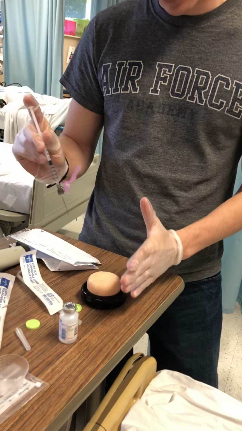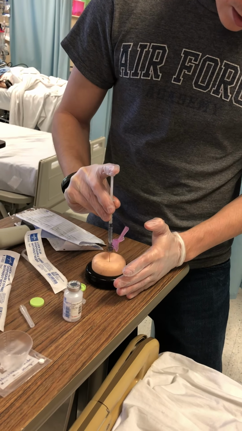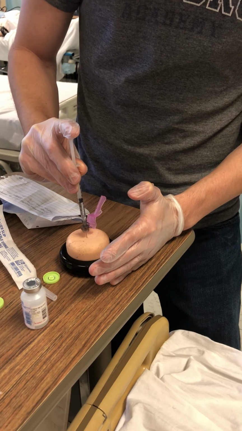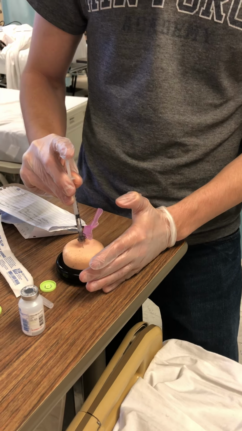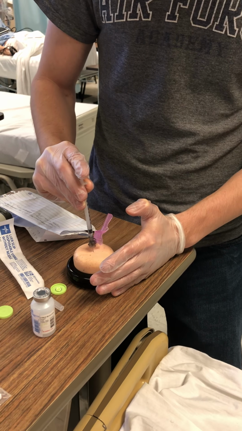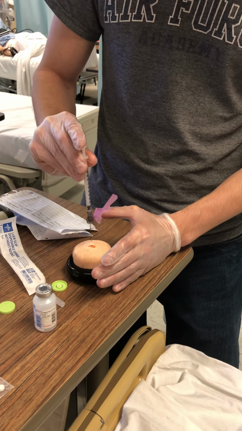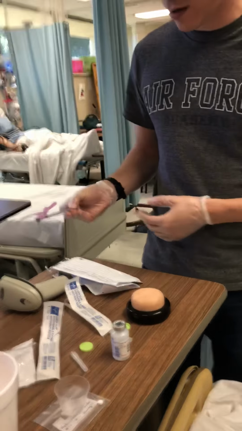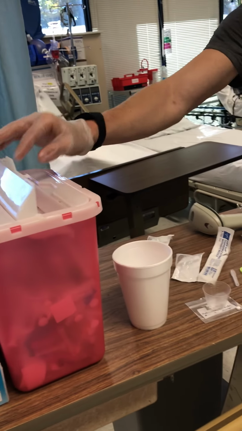So we'd push the tissue to the side, go down at a 90-degree angle, at least 1 inch, and we would give it at a rate of 1 mL every 10 seconds, so it's a slow push. Once given, we pull it out at the same angle, and then we would release the Z-track method. And we would cap the needle as well and dispose of it.